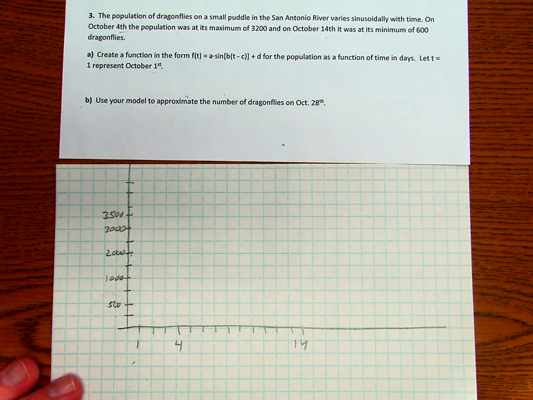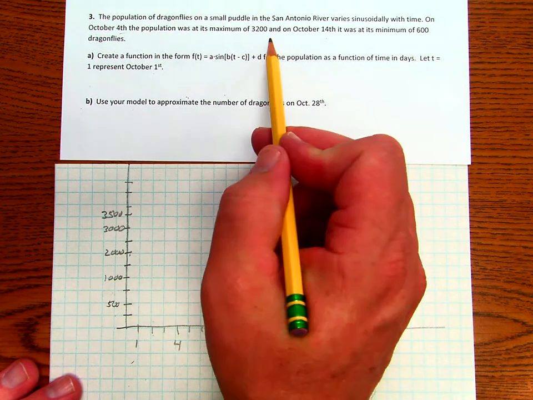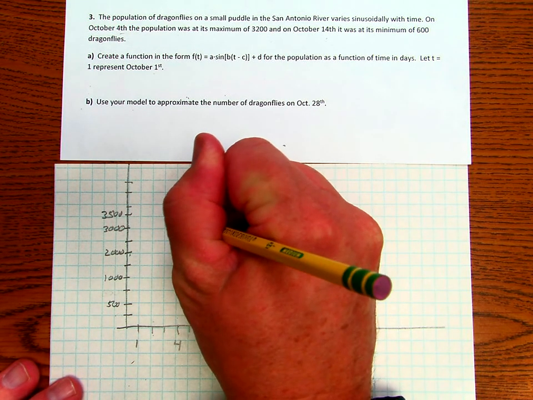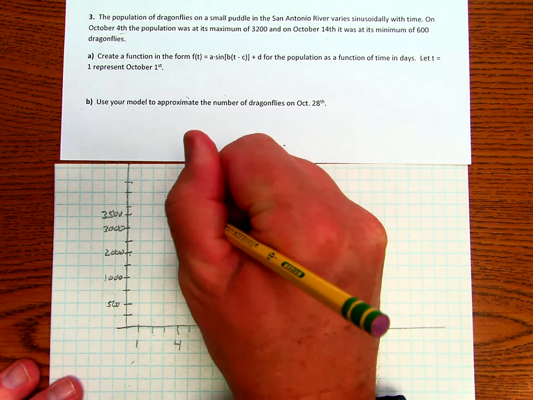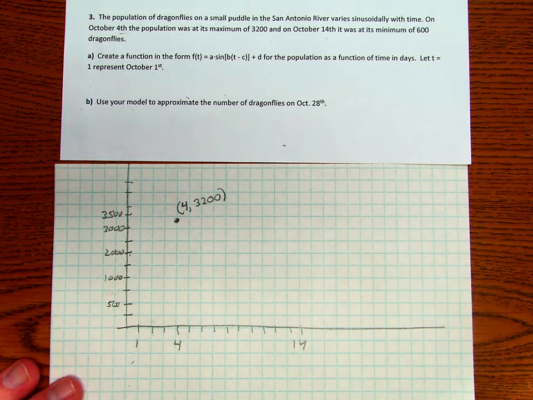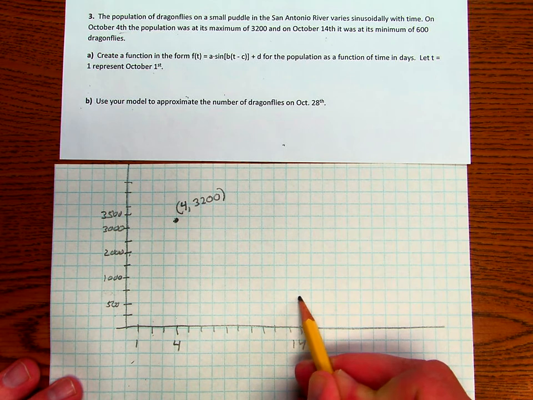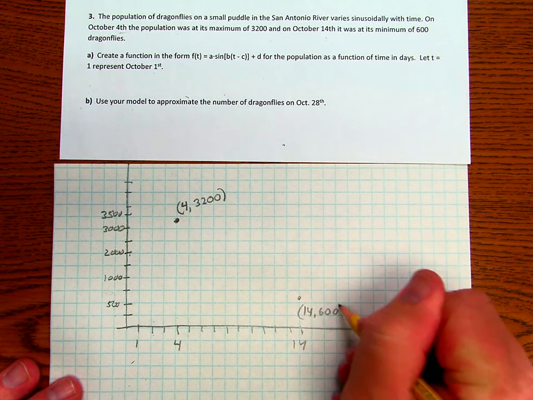So on October 4th, it was a maximum of 3,200. So October 4th, 3,200 is in this neighborhood right here. So that's the point (4, 3,200). On October 14th, it was a minimum of 600, which would be right about here. So it's (14, 600). So that's the maximum. This is the minimum.